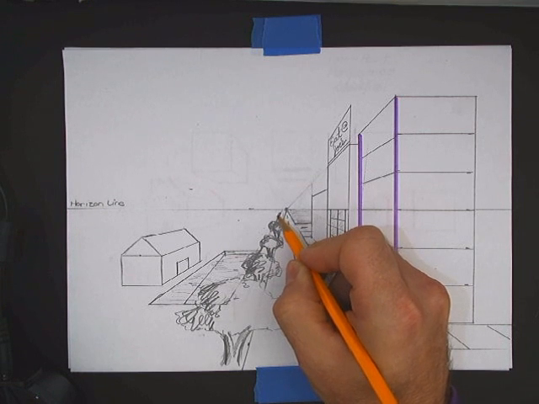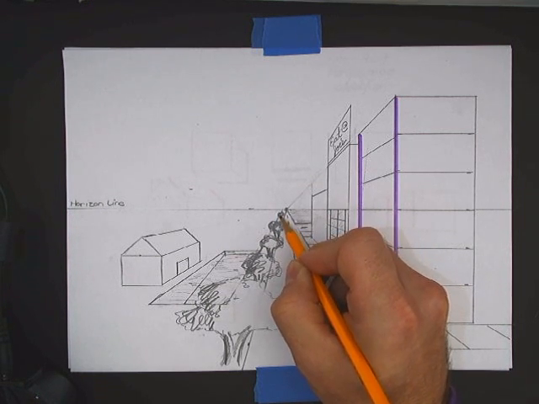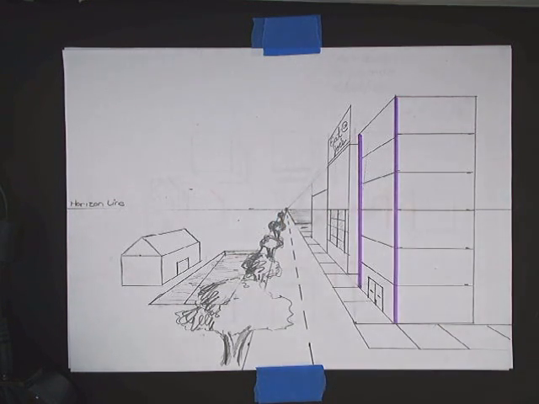This tree becomes even smaller, fits between the lines, and then there's a teeny tiny tree in the distance. And you can see how my trees recede into space.